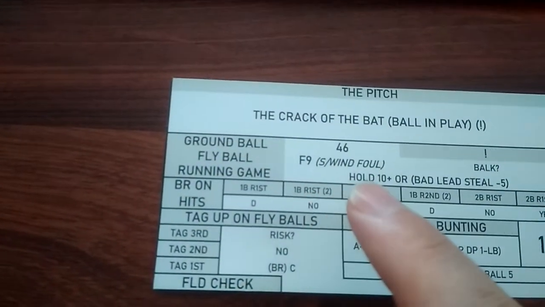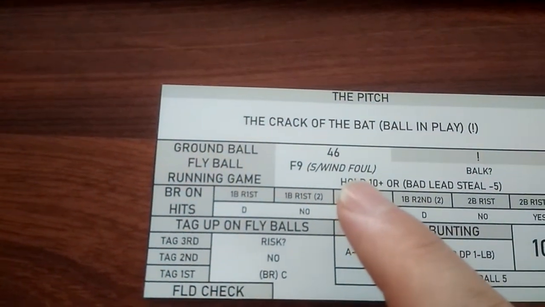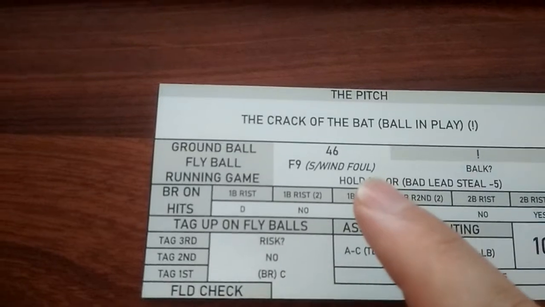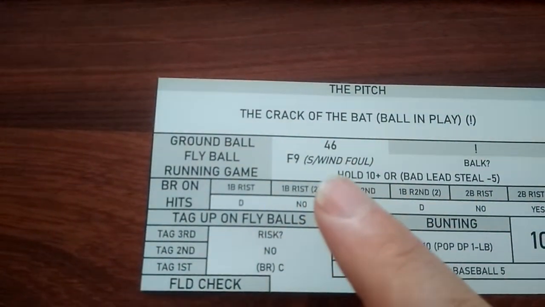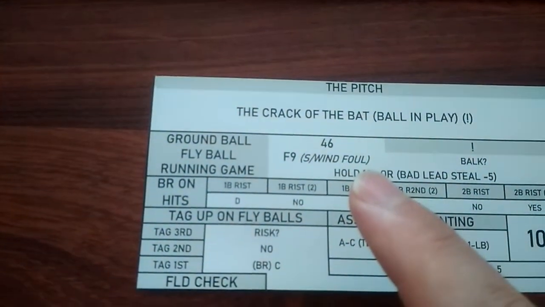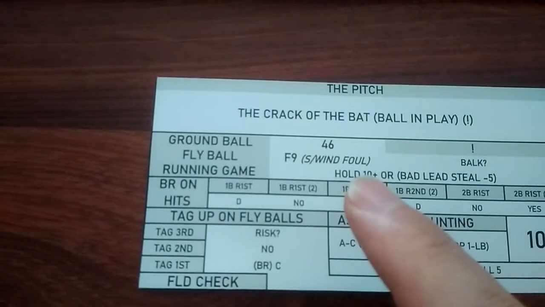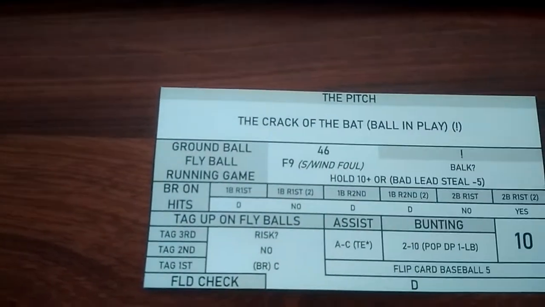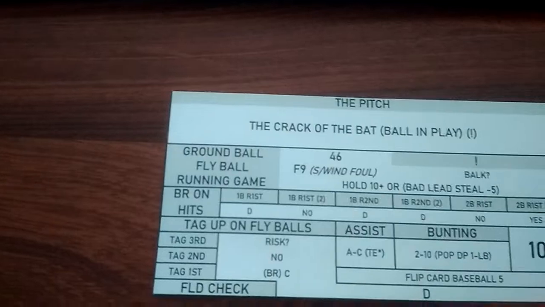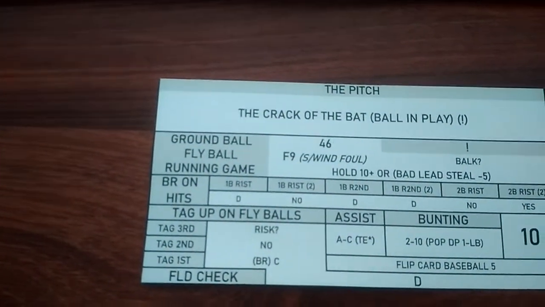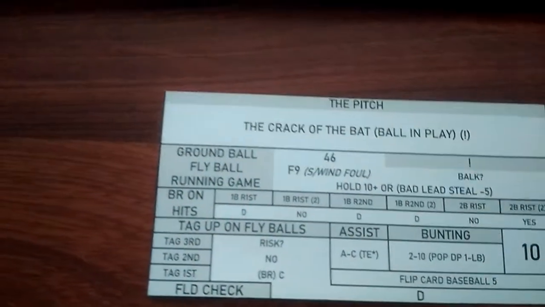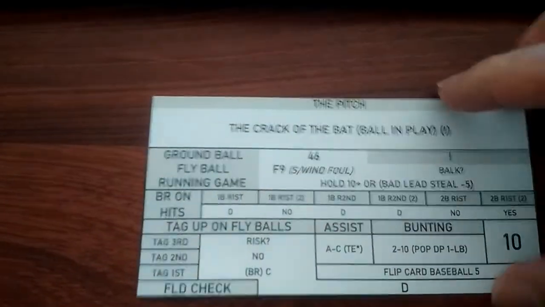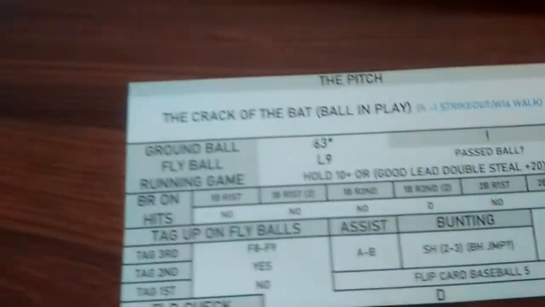Obviously there's a 4-6 force out if necessary, or a 4-3. That fly ball there, if there is a strong wind, would blow foul instead of being an F9. Now that's only if you're playing wind rules. I haven't really played much wind rules myself, but if you are, there will be fouls that happen on normal fly ball results.